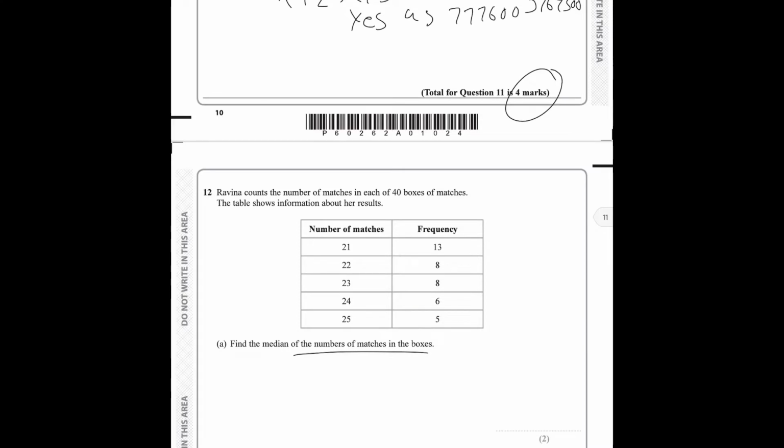The next question talks about the median of the number of matches placed in the box. For the median, what I would like to do is work out the position values, starting from 13, then 13 plus 8.